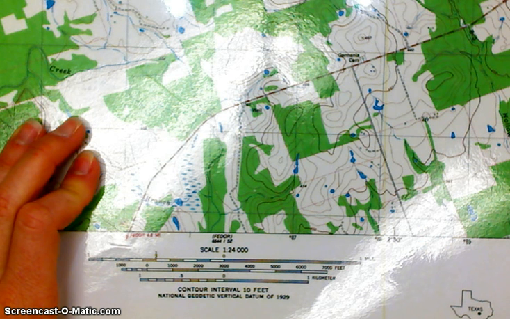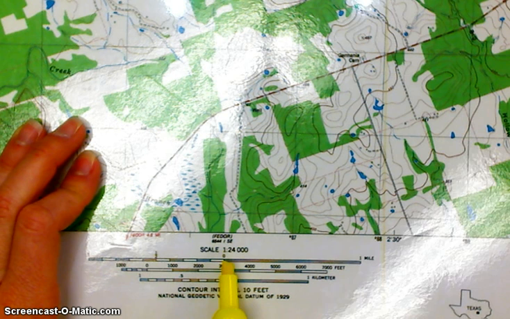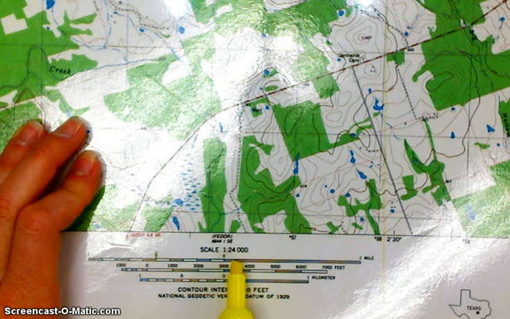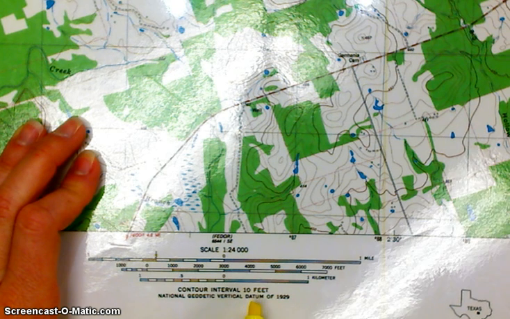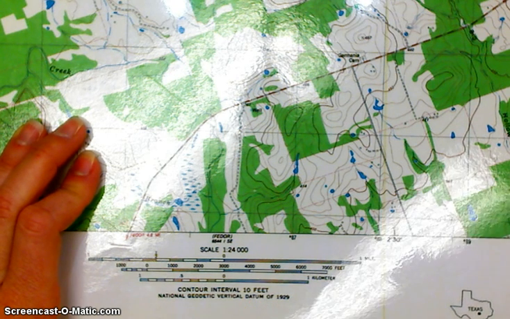All right, last, this is our Lexington Quadrangle topographic map. The scale on this map is 1 to 24,000, meaning 1 inch on the map corresponds to 24,000 inches of actual land. Okay? Contour interval, because this is a topographic map, the contour interval on this map is 10 feet. So each time you cross a little brown line, you've gone up or down 10 feet.